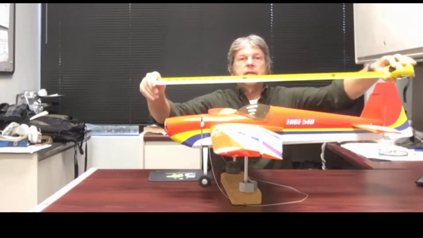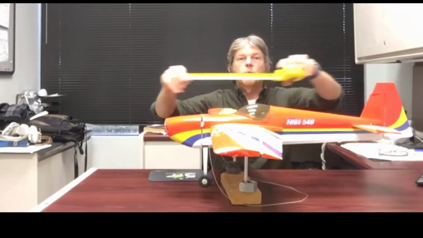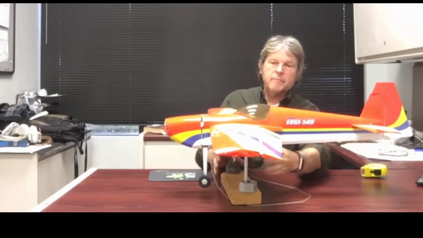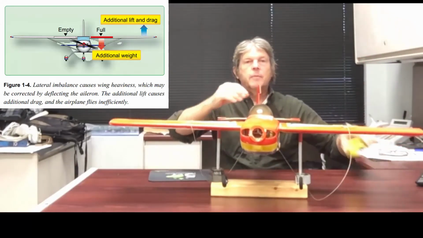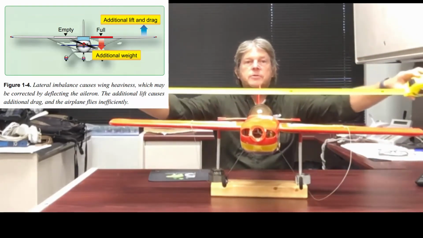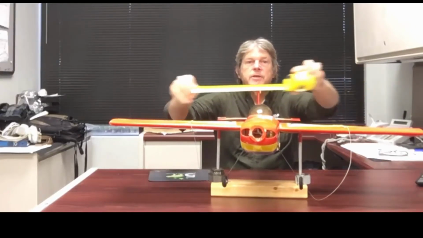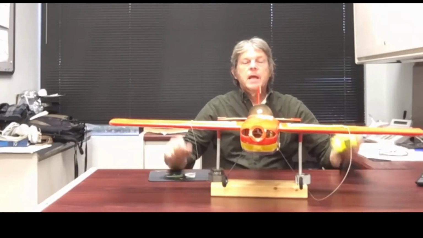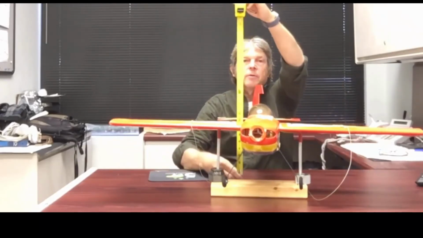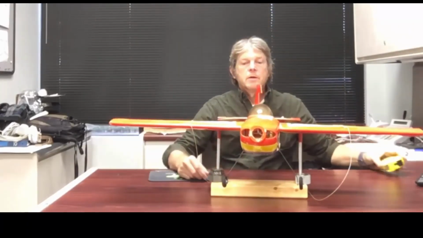Another of my axes is across. I'm going to call it the y-axis, but this is also called the lateral axis. And my third axis is going to be vertical. So those are my axes of flight.